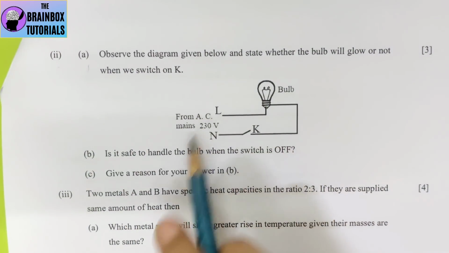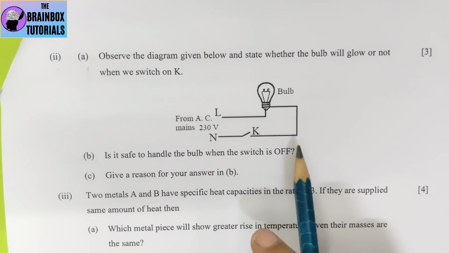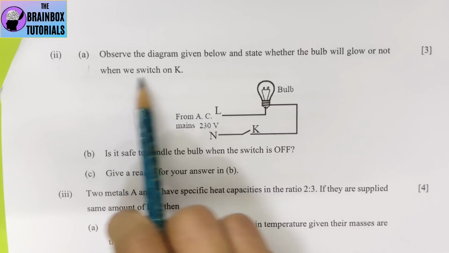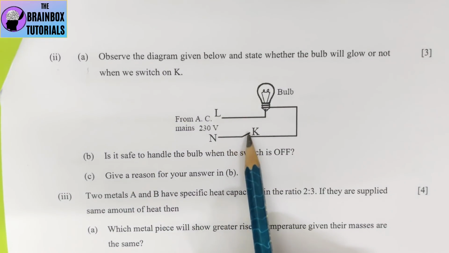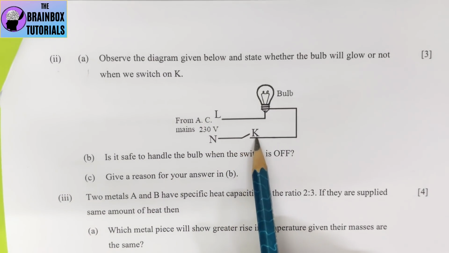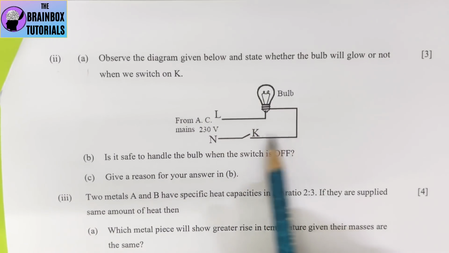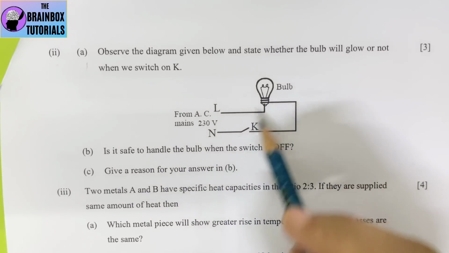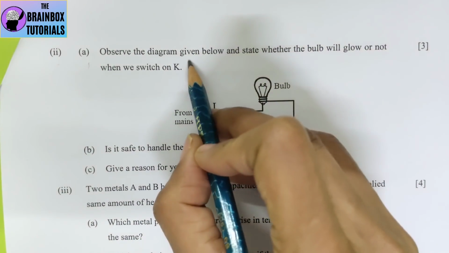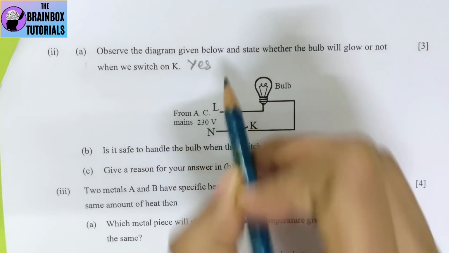Moving on to subpart 2, part A. Observe the diagram given below and state whether the bulb will glow or not when we switch on K. So when we switch on K, that means when the key is closed, the circuit is also closed. So the bulb will glow. So yes, the bulb will glow.